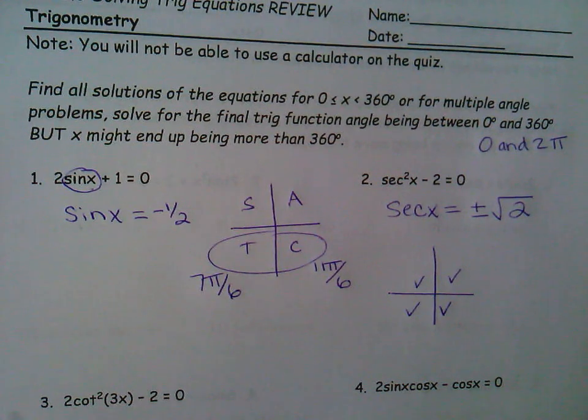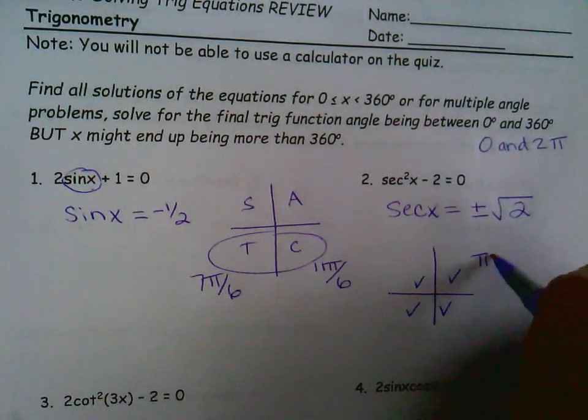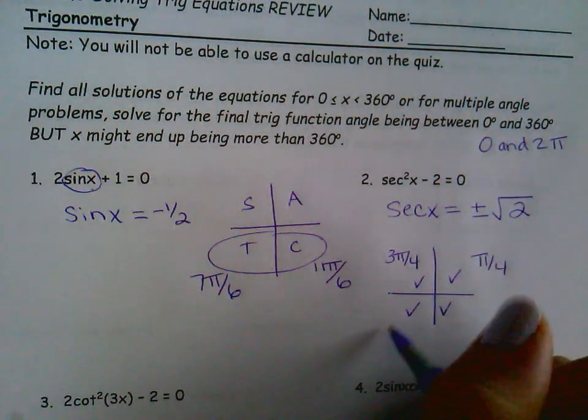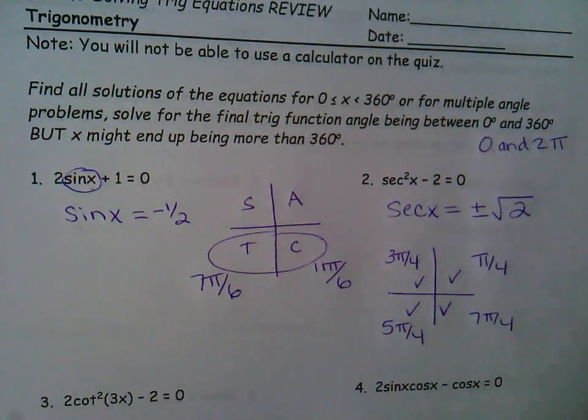And root 2 is partnered with the reciprocal of root 2 over 2. Cosine is root 2 over 2 at 45-degree reference angles. So secant will be root 2 at 45-degree reference angles. So you'd want to grab all of the pi over 4 reference angles. So those would be our 4 solutions for that.